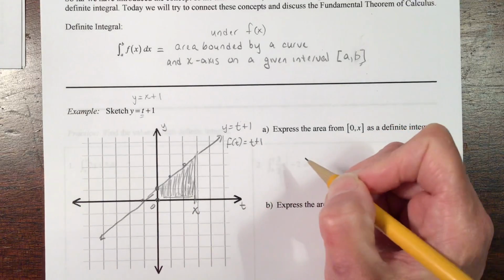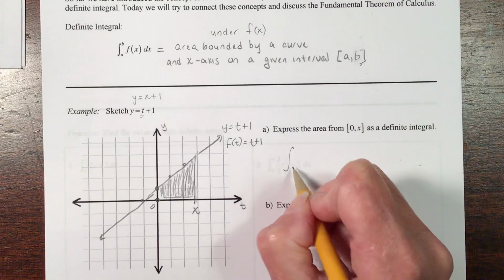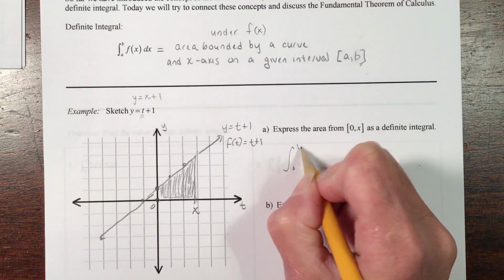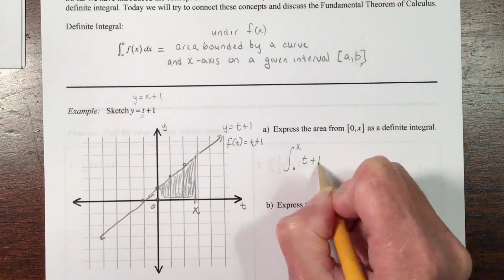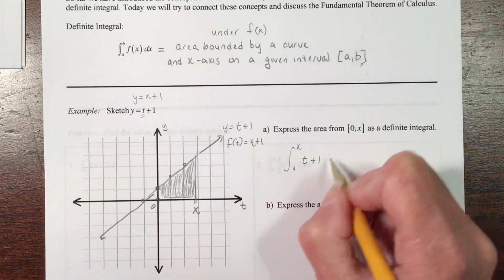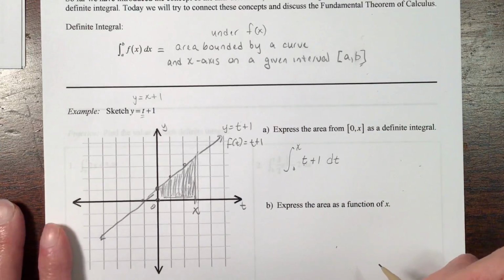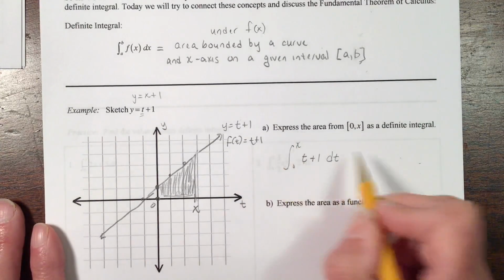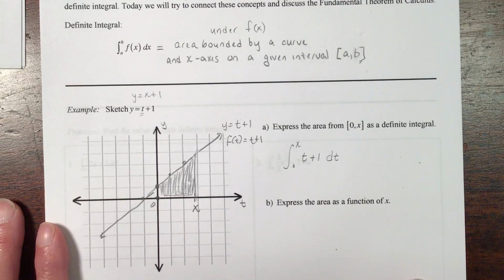So if I want to express this as a definite integral, now I'm going from 0 to some value x, of t plus 1. Now this is going to be a little confusing, but since our variable is t, we have to write dt. And again, it's just a dummy variable. So this would be expressing the area from 0 to x as a definite integral.